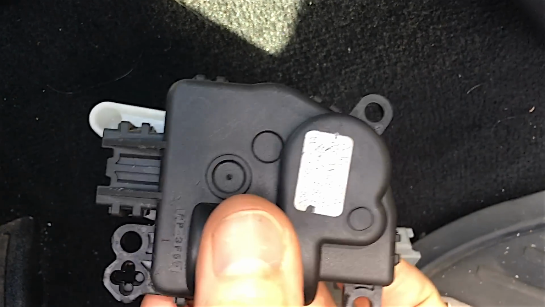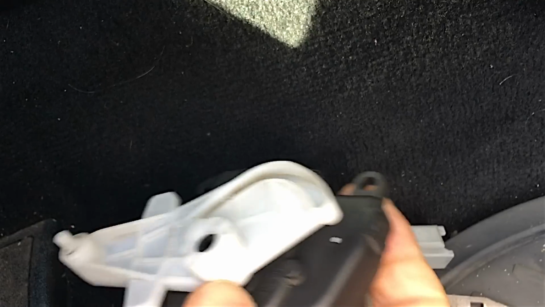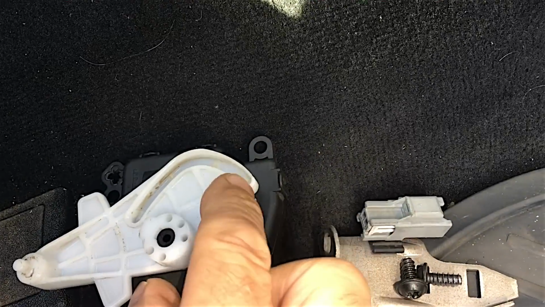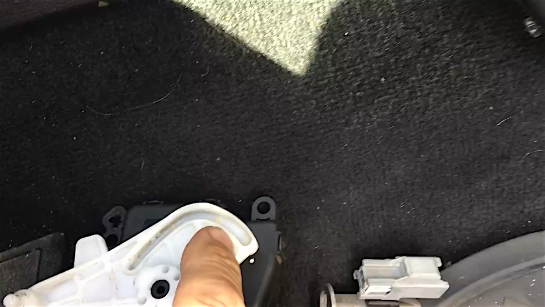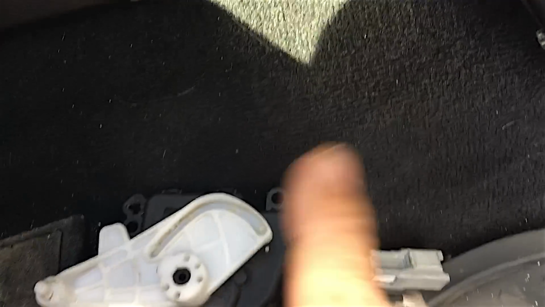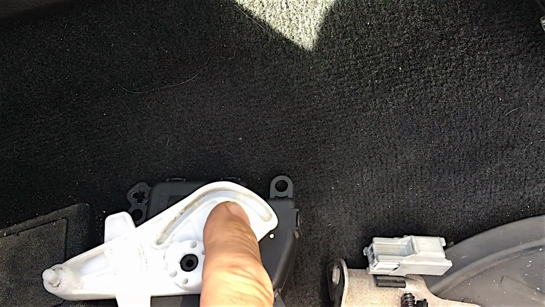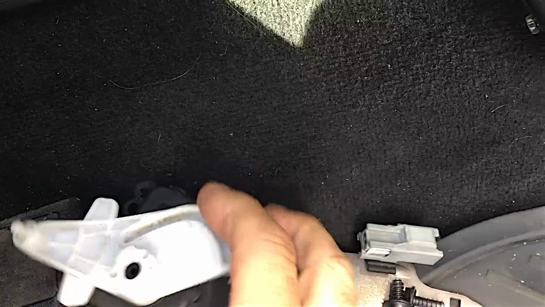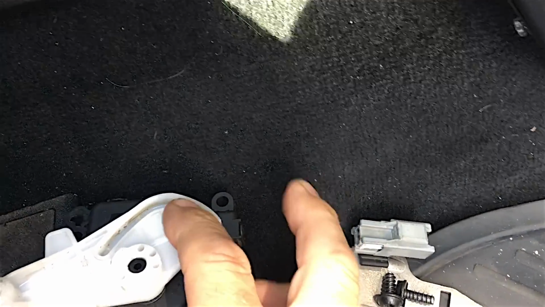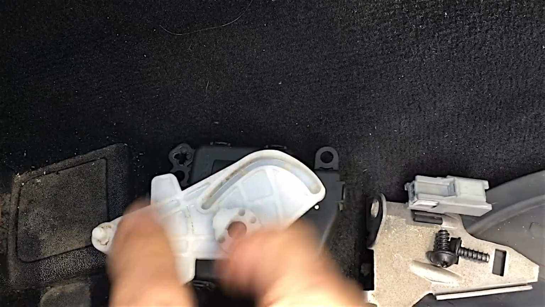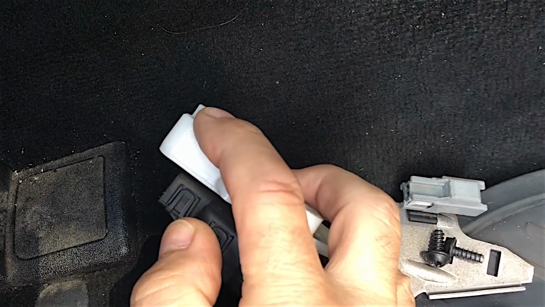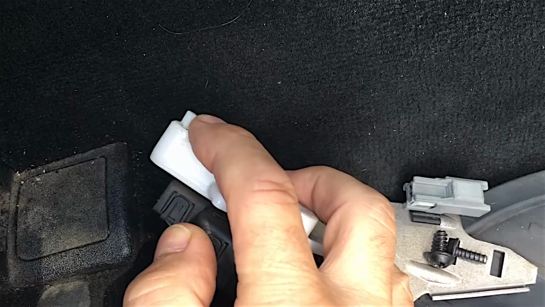When you come to refitting the new motor, you'll notice you've got this groove here and there's a little pin on that lever on the heater box that fits into this groove. That's straightforward. When you bolt this back on, that pin will automatically line up in this groove. But there's another pin just here, and that goes into another little lever with a groove in it.